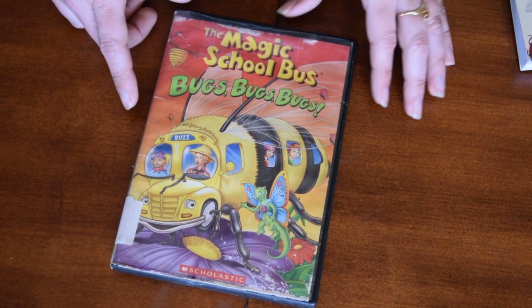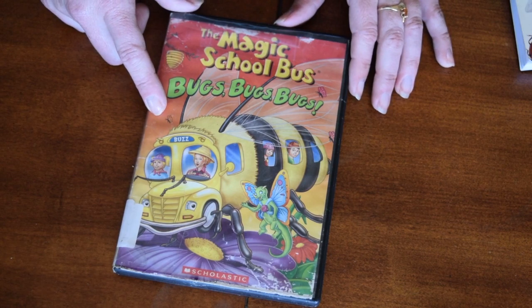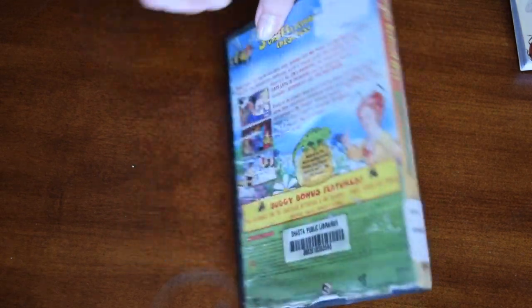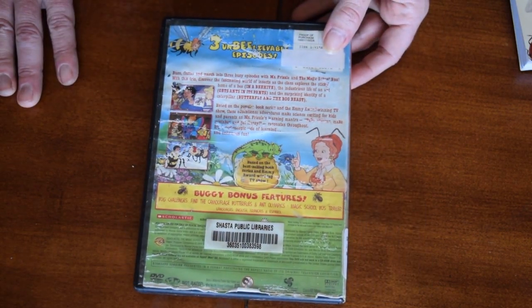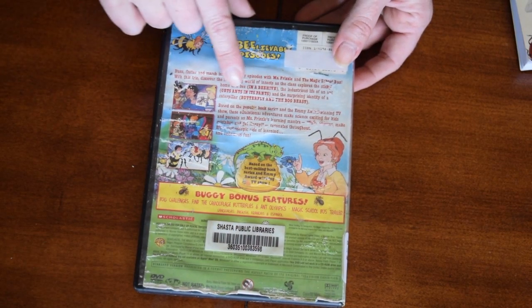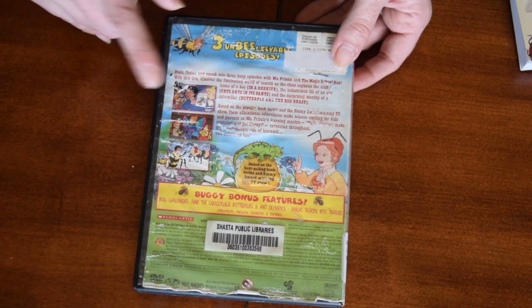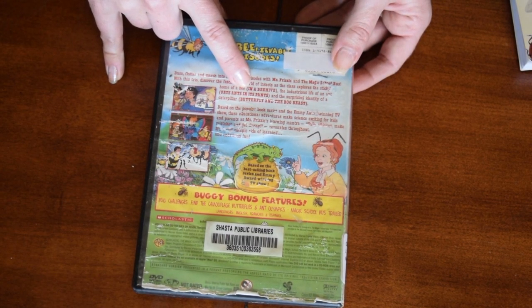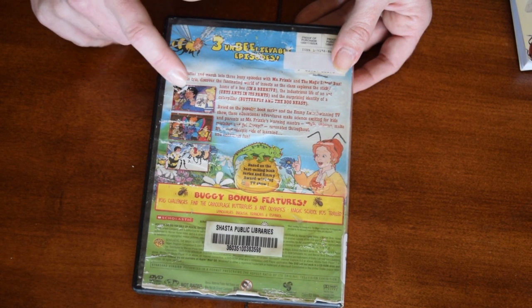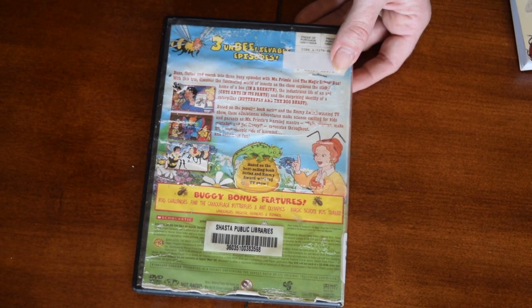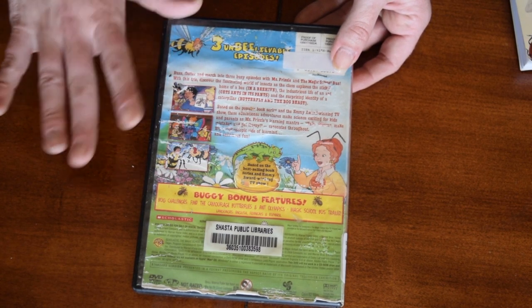Same thing with the second one. It's the Magic School Bus, Bugs. This is a collection of 3 different episodes, so we're going to hang on to this one for a while because there is In a Beehive, Ants in the Pants, and Butterfly and the Bog Beast. I had the first 2 titles on hold in book, but again, sometimes it's just fun to have a video to be able to pop in.